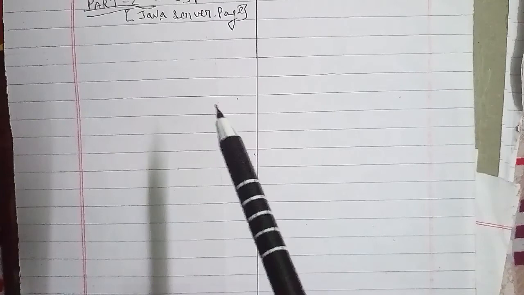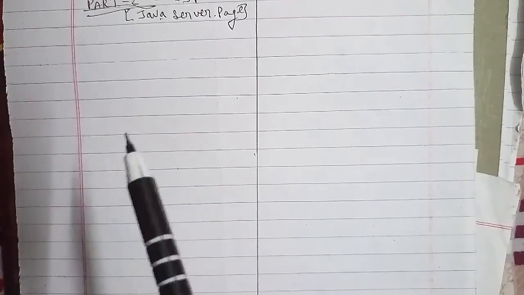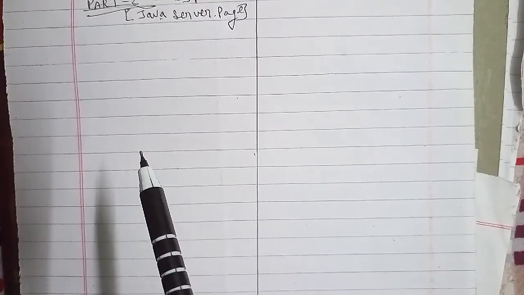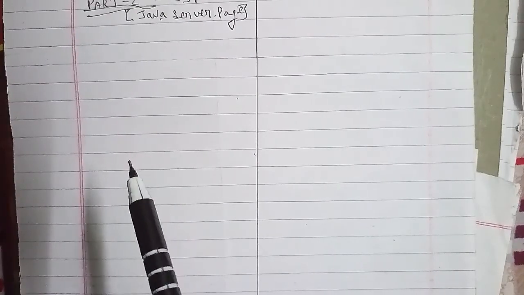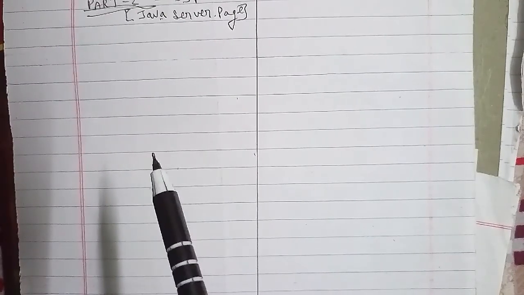So in reference to Java Server Page, what do you know about it? You can just make notes of what we are telling you. And if you're not making notes, at least you have to be very clear about what we are going to discuss here. If you're making notes, that's good for you as well for the coming examinations.